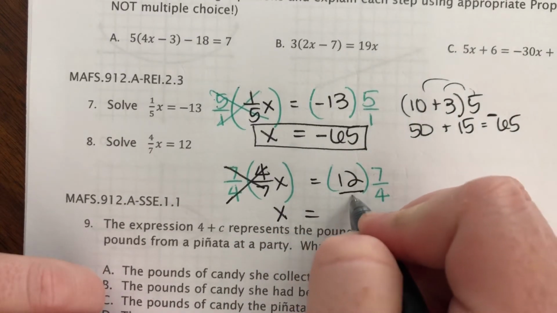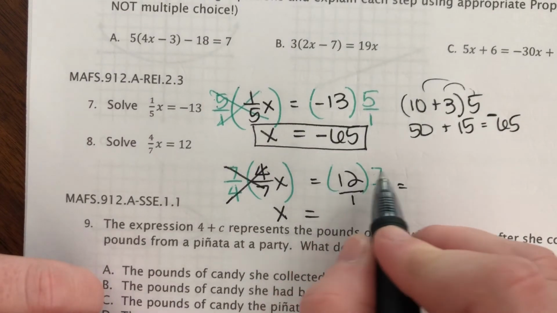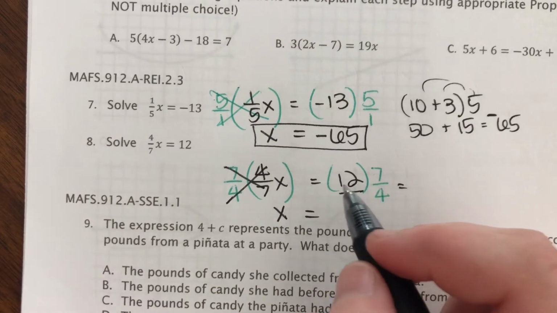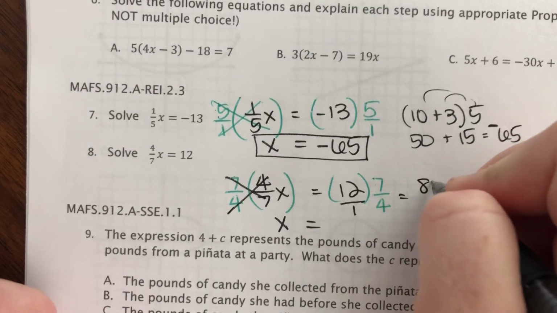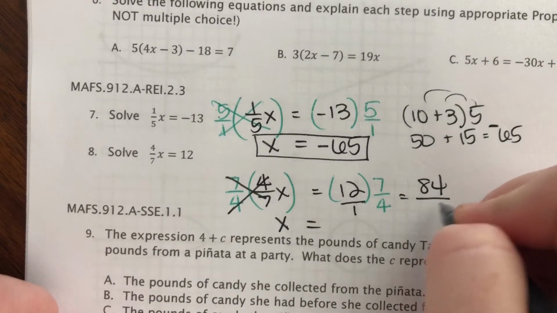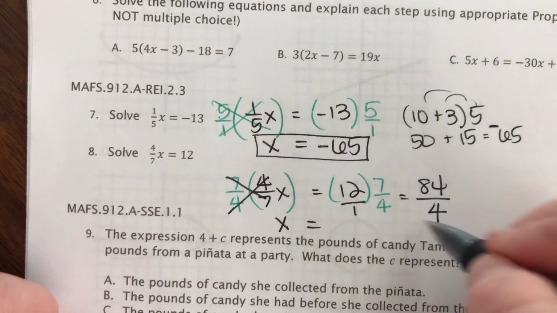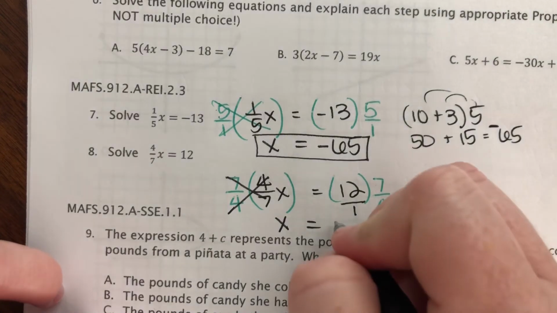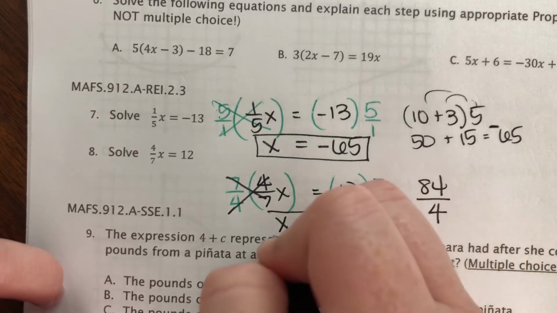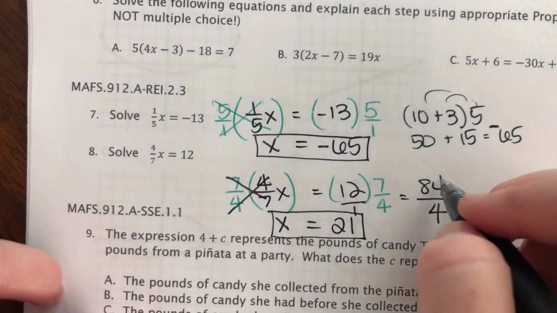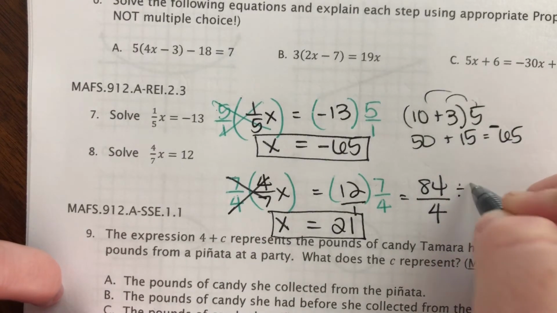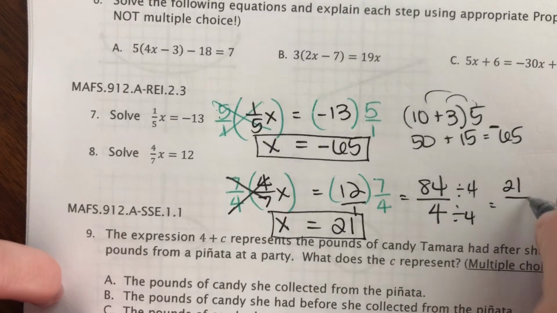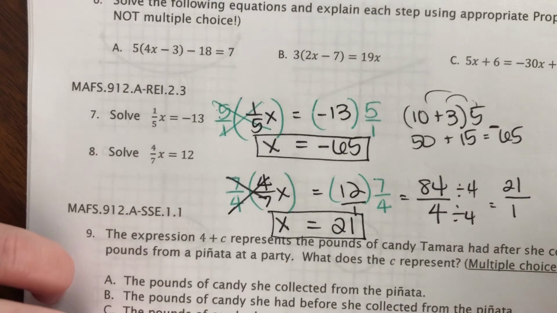Here, I'm going to make this 12 over 1, and to multiply fractions, I go straight across the top, straight across the bottom. So 12 times 7: 10 times 7 is 70, 2 times 7 is 14, so 84. And then 1 times 4 is 4. Can I simplify 84 over 4? Yeah, 84 over 4 is just 21. So my answer here is 21. I can divide the top and the bottom both by 4. 4 goes into 84, 21 times. 4 divided by 4 is 1, so my answer was 21.